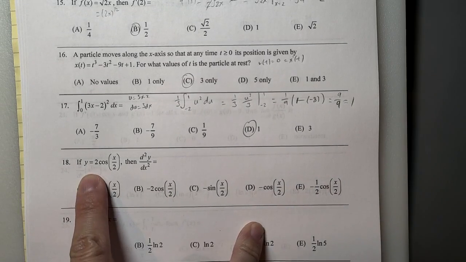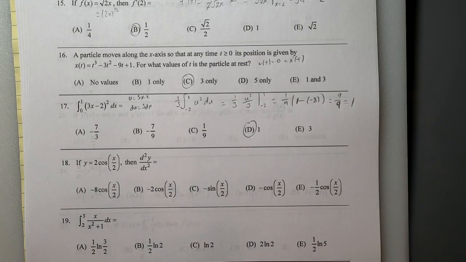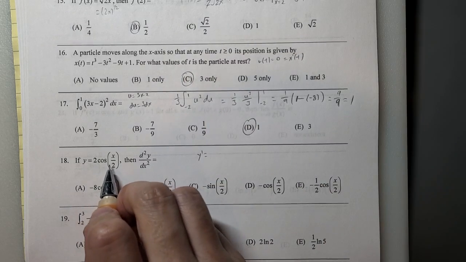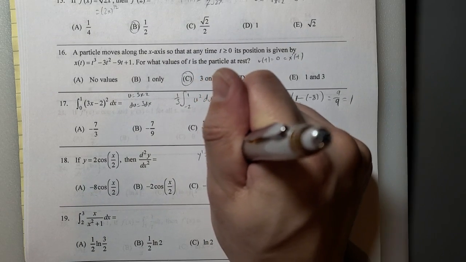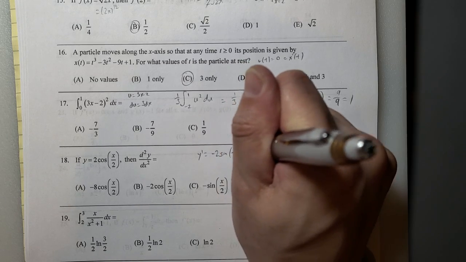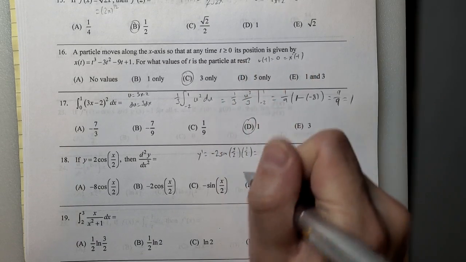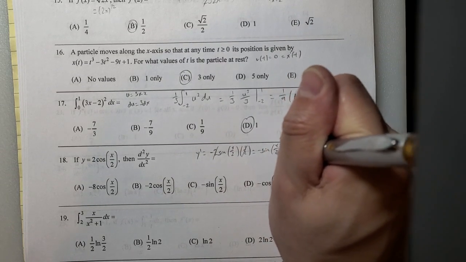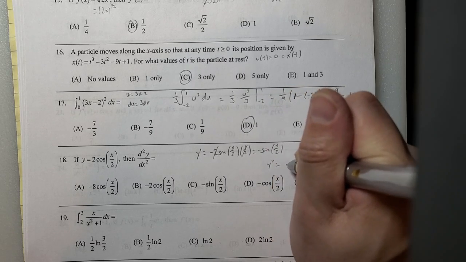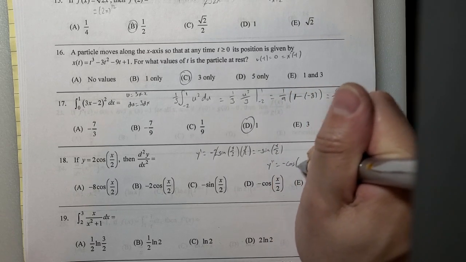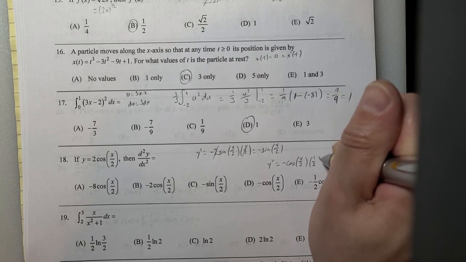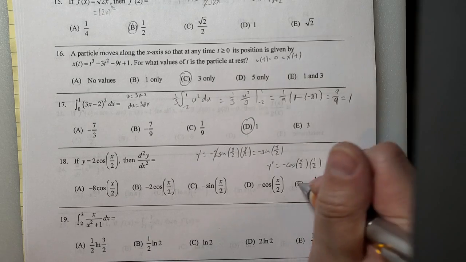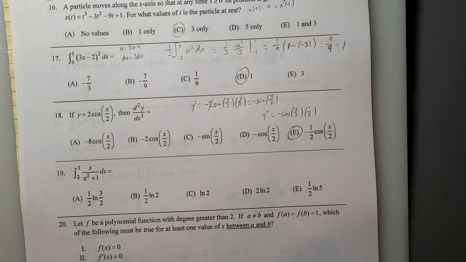If y is 2 cosine of x over 2, then the second derivative is, well, we know y prime would be, we need a chain rule. It'll be minus 2 sine of x over 2 times half. So this half and this minus 2 we cancel. It'll be minus sine x over 2. So y double prime would be, again, we need a chain rule, so it'll be minus cosine x over 2 times half. 18e. Only 73% of people got this right. So you got to be careful with chain rule.